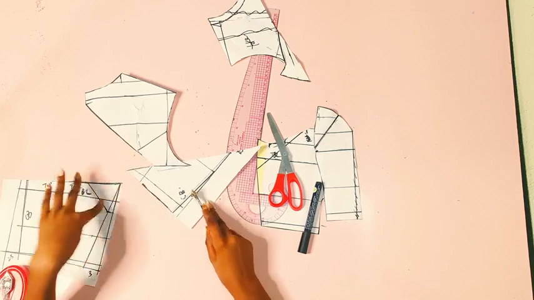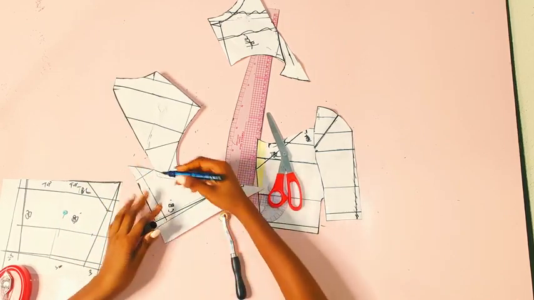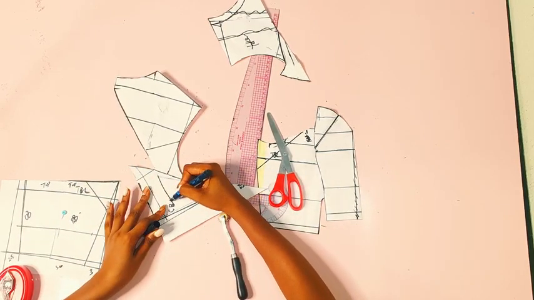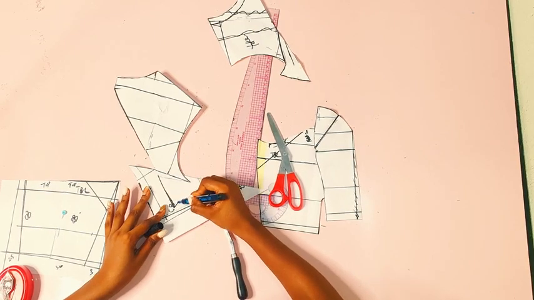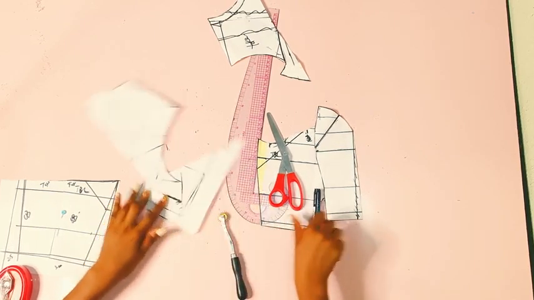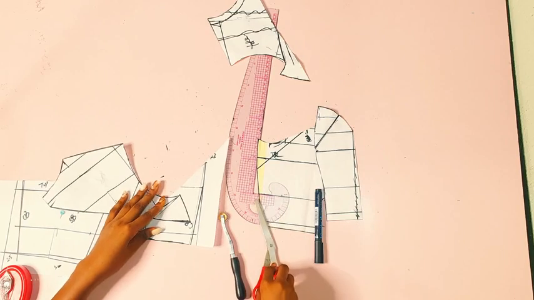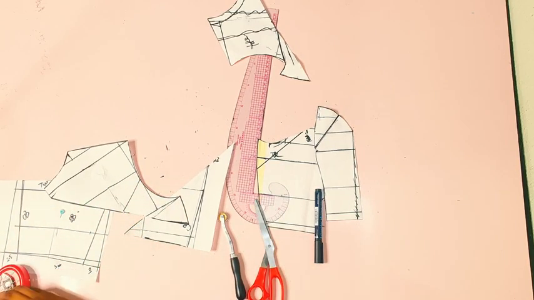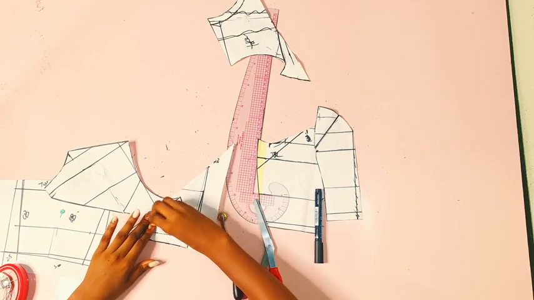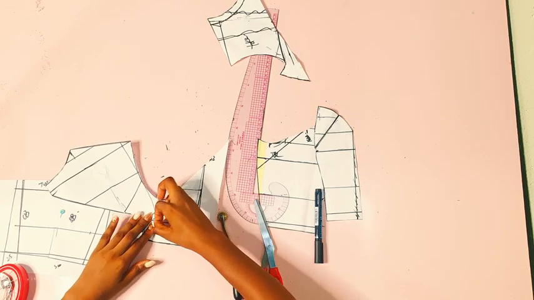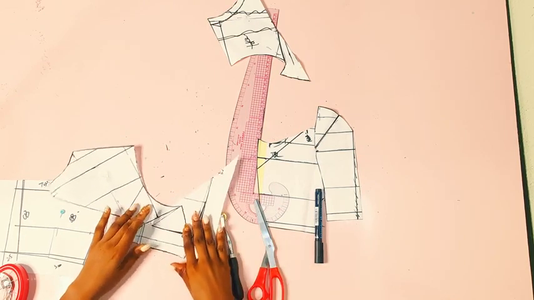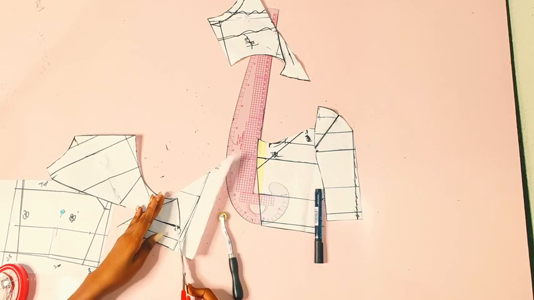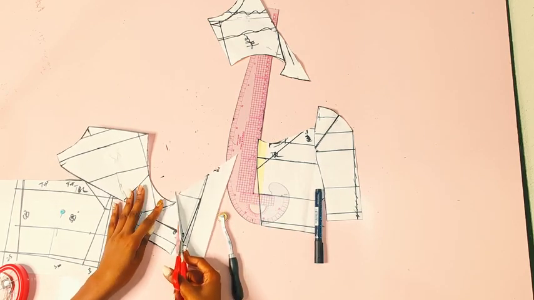Okay, very simple. The back here is very simple. So just connect and then this way. Make sure you hold this properly because mine was shifting just now. It's not supposed to be shifting. All right. So just cut this.